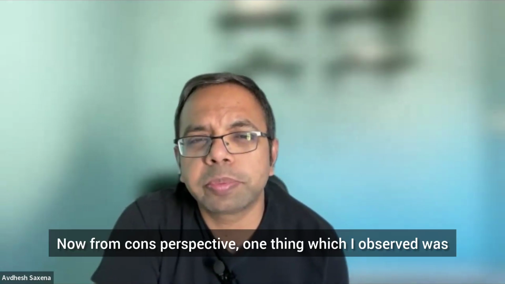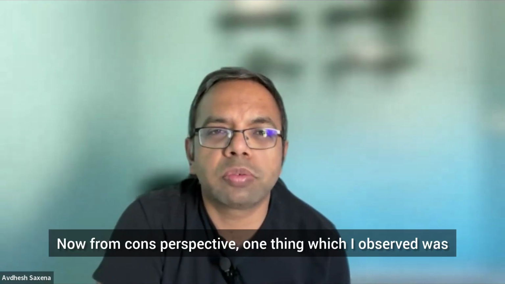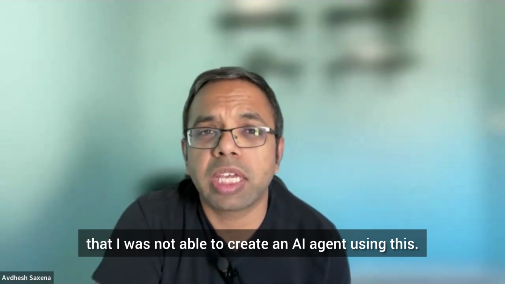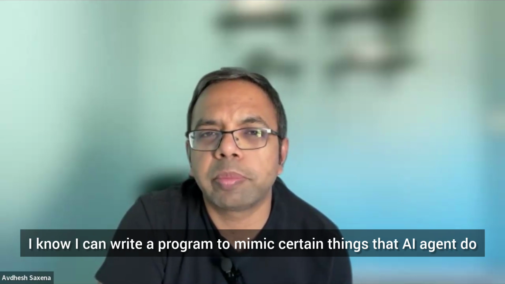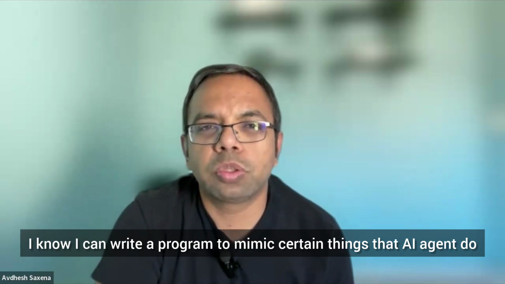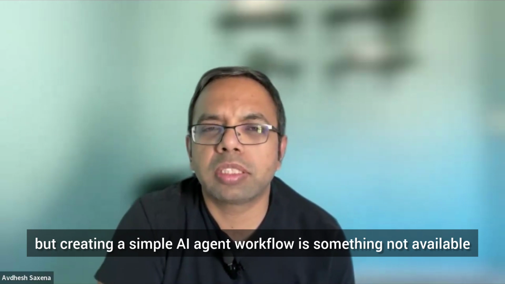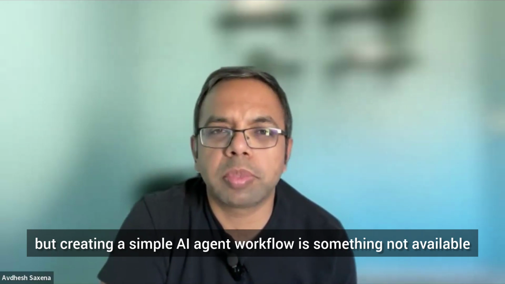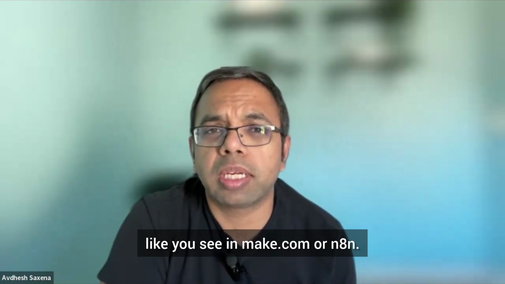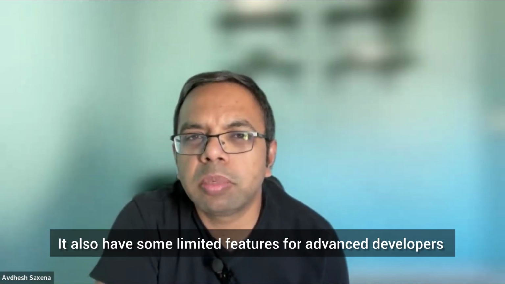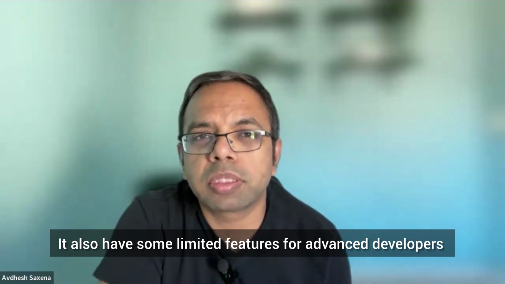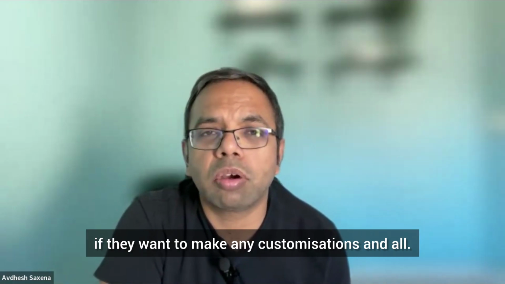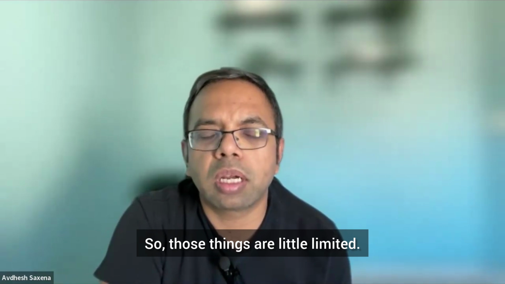Now, from the cons perspective, one thing which I observed was that I was not able to create an AI agent using this. I'm sure they'll come up with something new. I know I can write a program to mimic certain things with an AI agent too, but creating a simple AI agent workflow is something not available like you see in make.com or n8n. It also has some limited features for advanced developers if they want to make any customizations. So those things are a little limited.